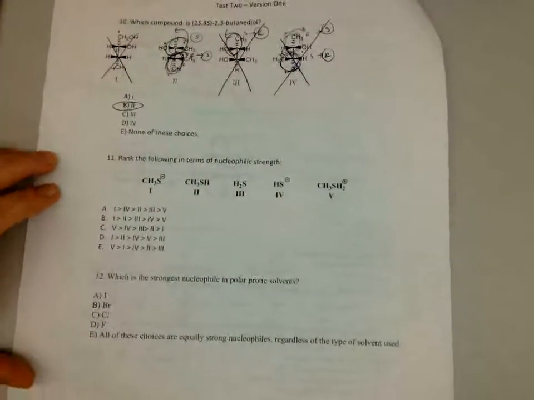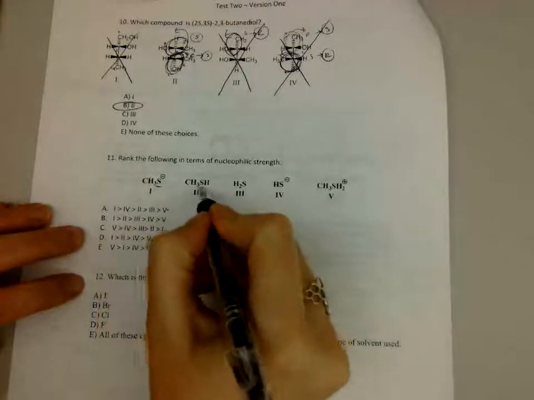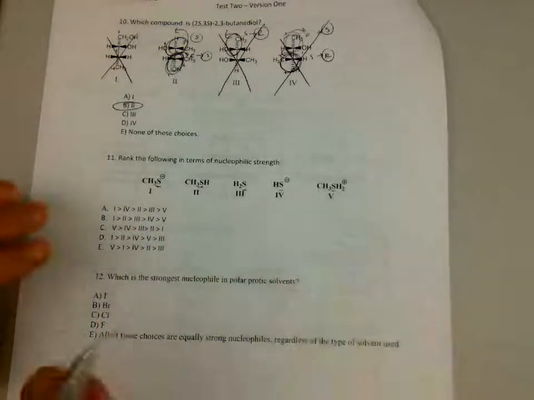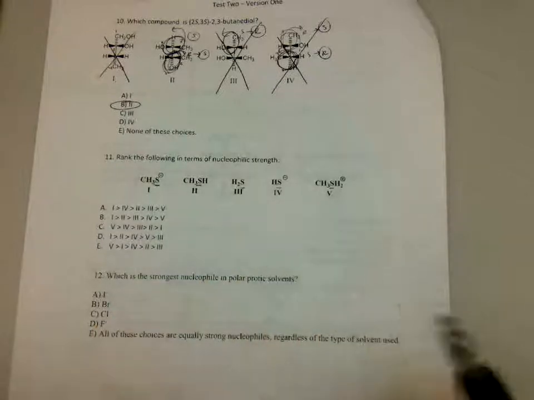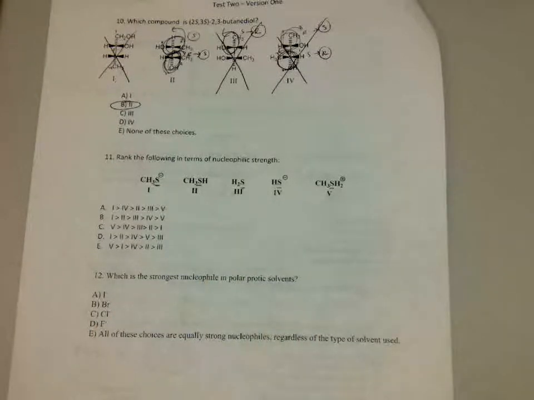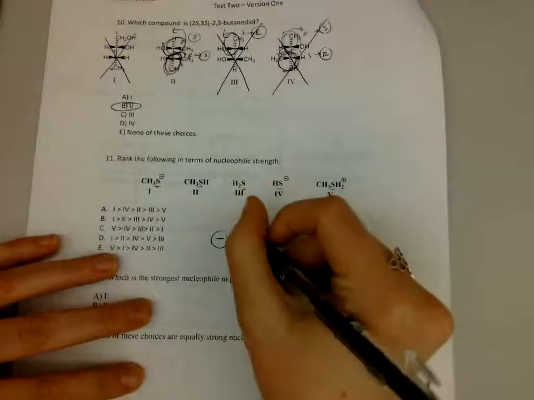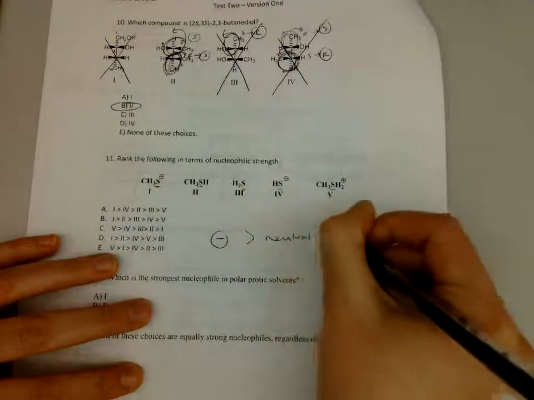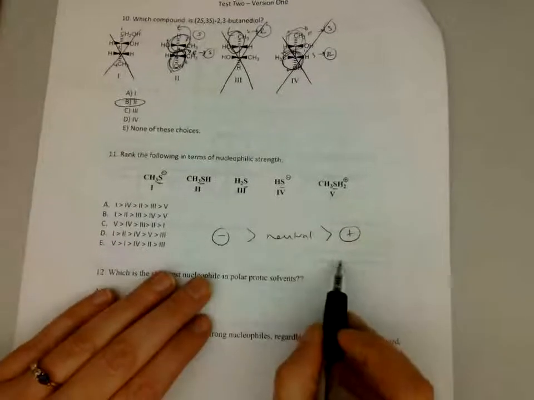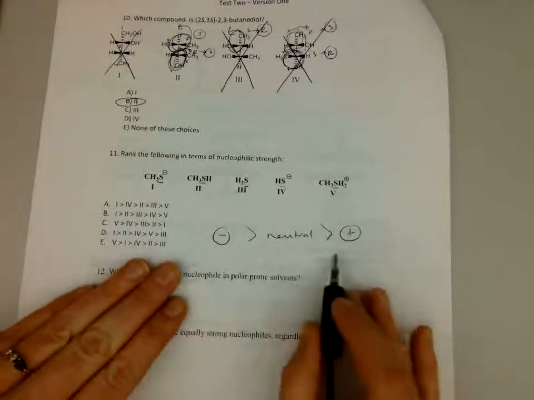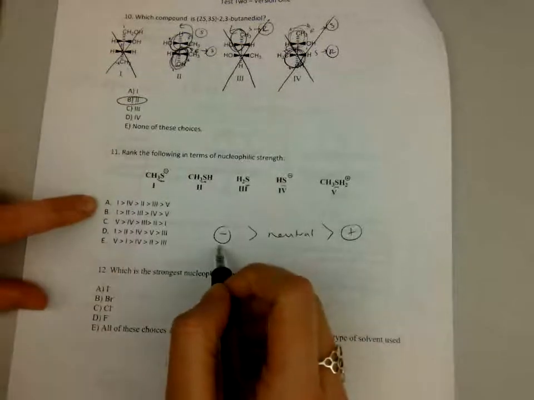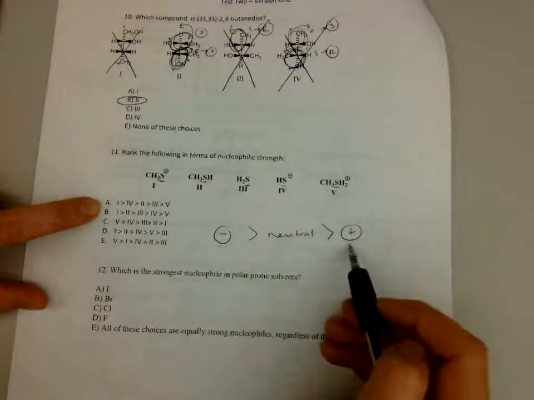Okay, the next one. Rank the following in terms of nucleophilic strength. One of our rules of nucleophiles is if the atom is all the same, nucleophilicity parallels basicity. Because these are all sulfur as the attacking atom, you can do that. But you don't even have to think about that. If you just know a negative nucleophile is better than a neutral nucleophile, which is better than a positive nucleophile, you can answer this question based only on this. The strongest nucleophile is going to be negative, then neutral, then positive.